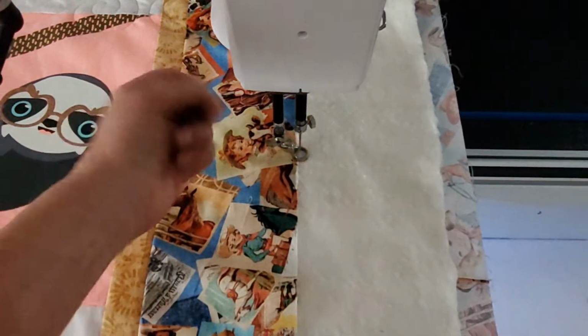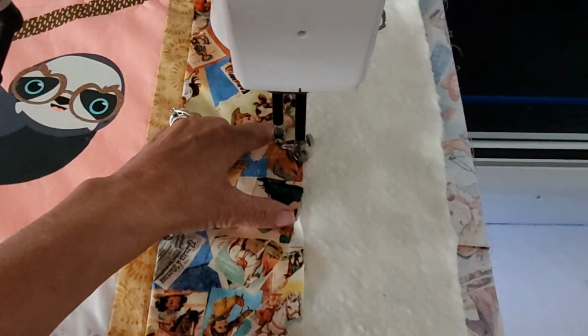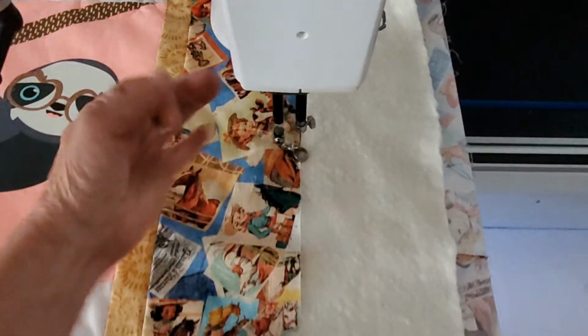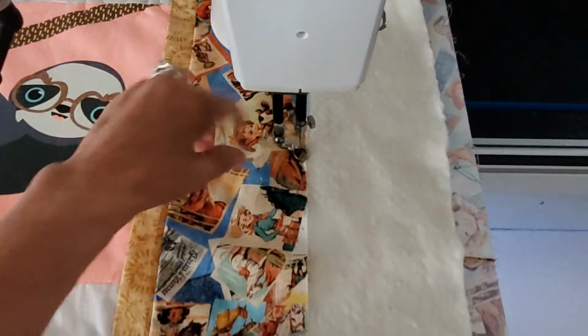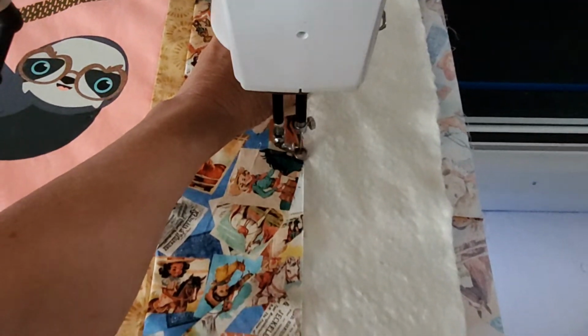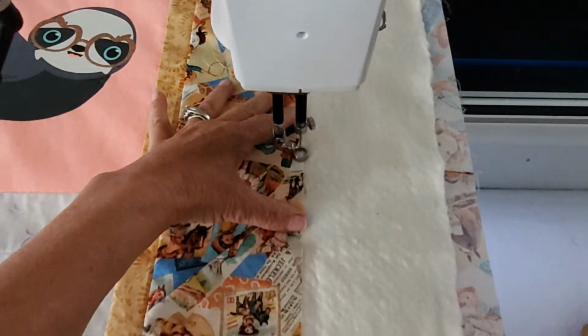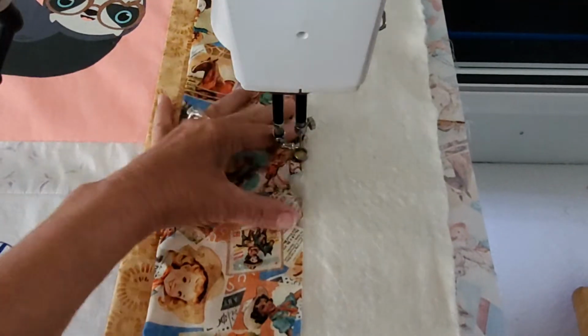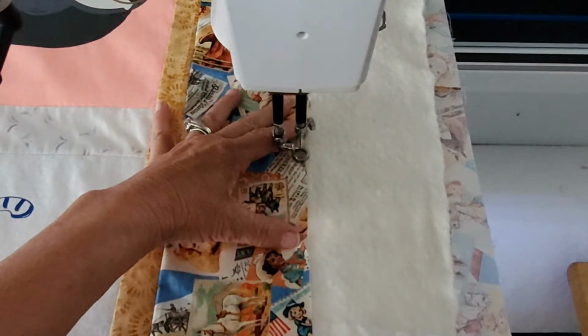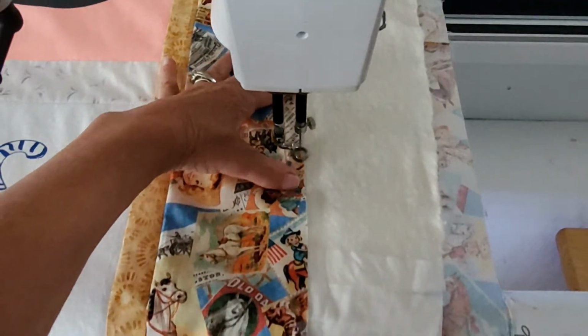It's always very important to always baste your sides and then clamp. So many people I have taught quilting, they will clamp and then baste, but that's not what you need to do. You need to baste the sides and then clamp.